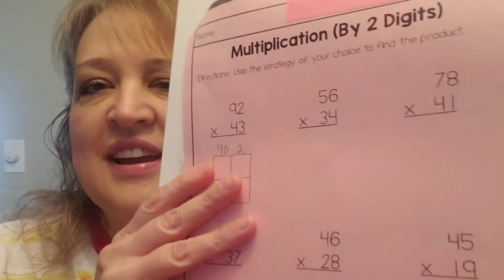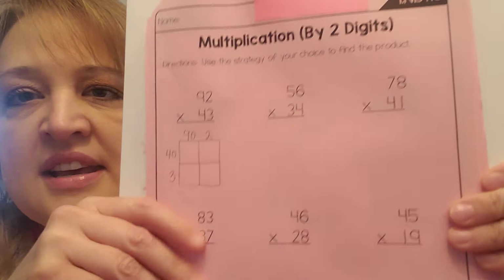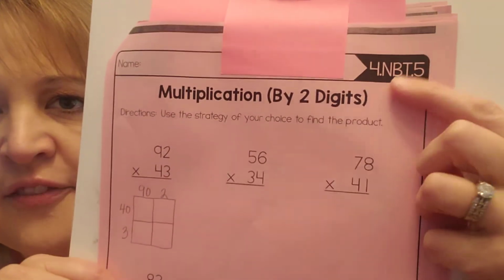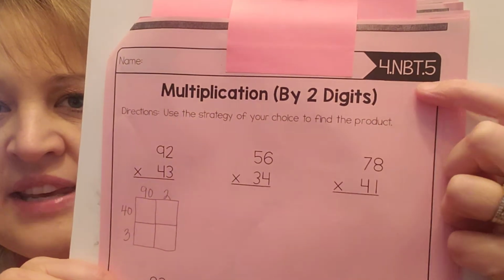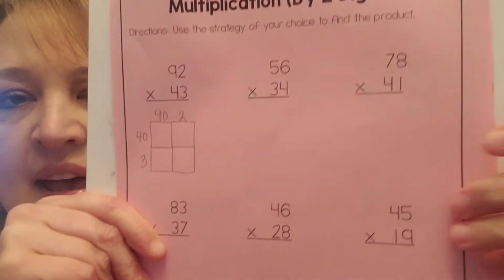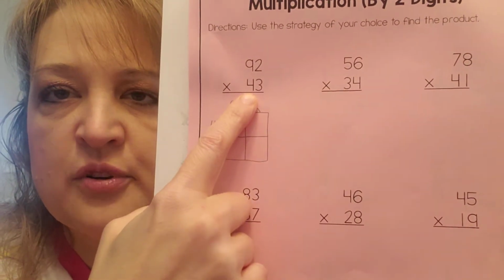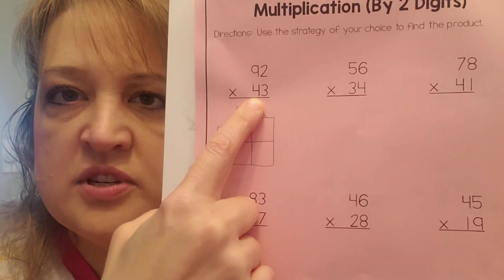All right, my friends, today we're going to work some more in our review packet. So the first page that I would like for you to go to is NBT 5. And on this NBT 5, we're going to do 2 digits times 2 digits.